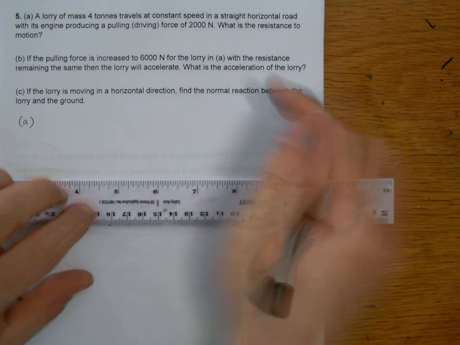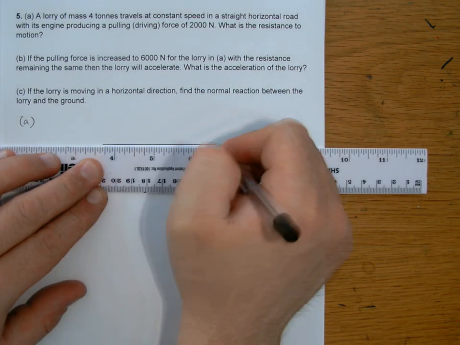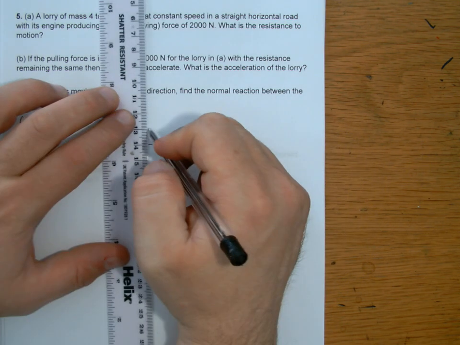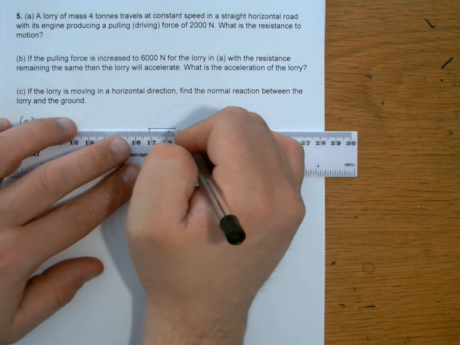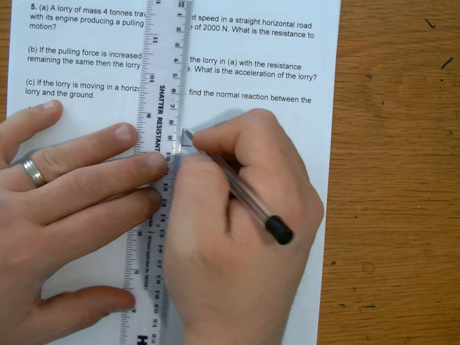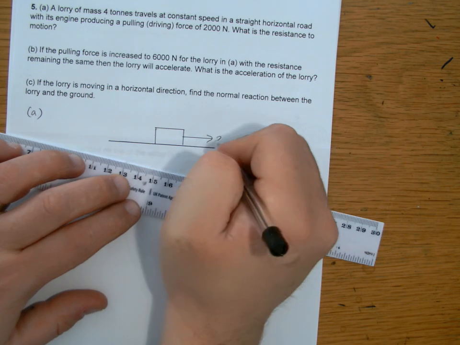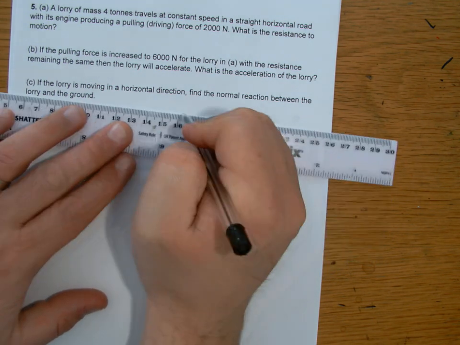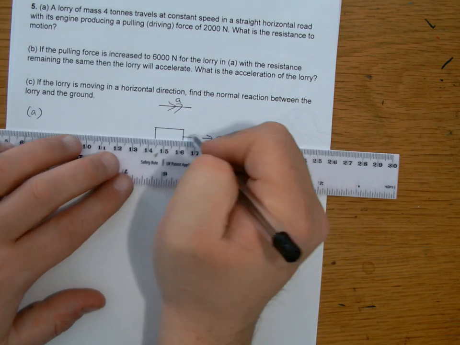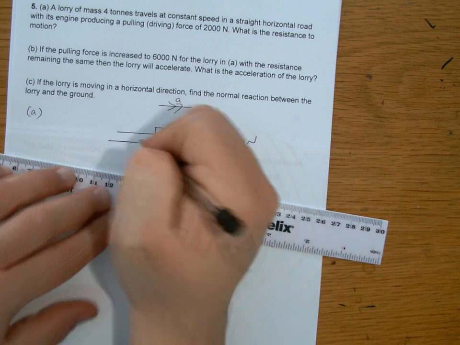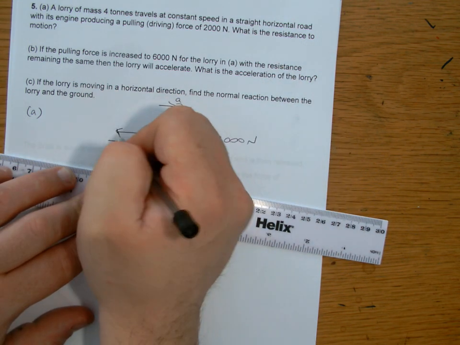Okay, so we're always going to draw a sort of force diagram sketch. It doesn't ask for a force diagram sketch, but it will help us to see exactly what is going on here. So we've got this driving force, so we'll assume it's going to the right. It's always best to assume that, so accelerating that way. And we need to work out what the resistance is to the motion.